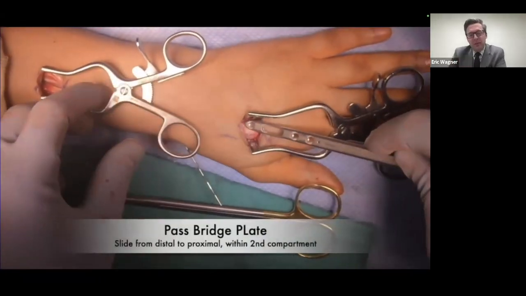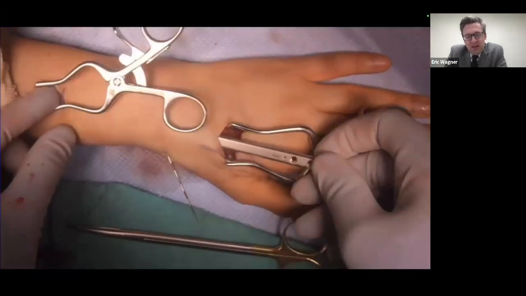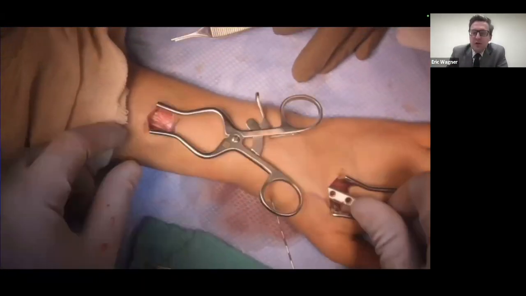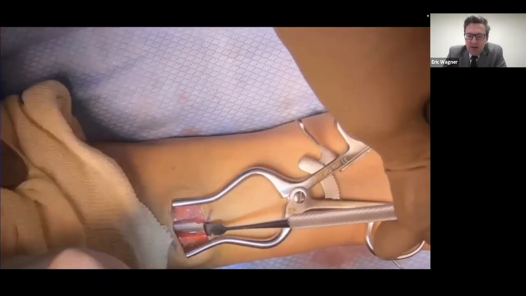The bridge plate is going to be passed just in line with that second compartment. You can see it's a relatively easy pass. That's one of the advantages of going to the second metacarpal. And then ultimately, you'll make sure nothing's trapped underneath it.